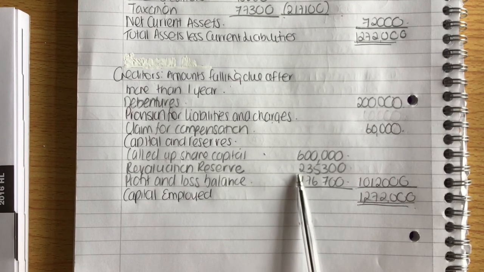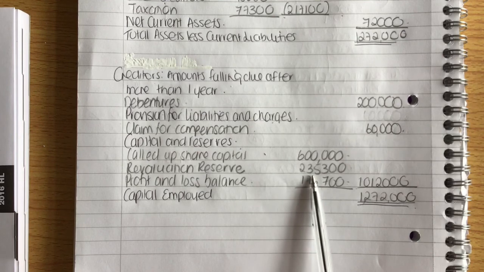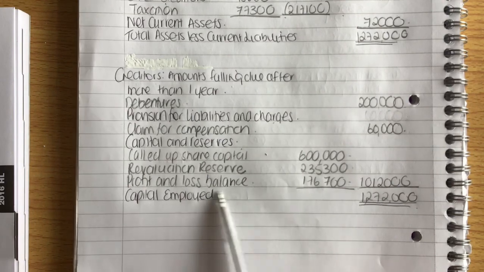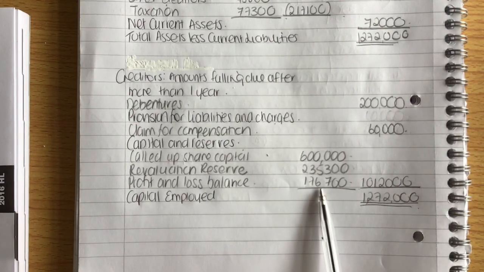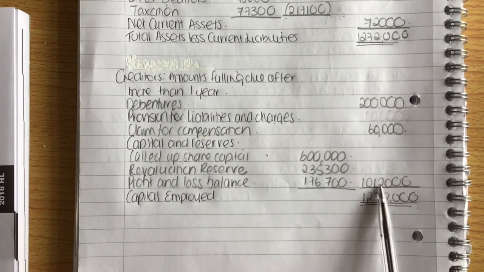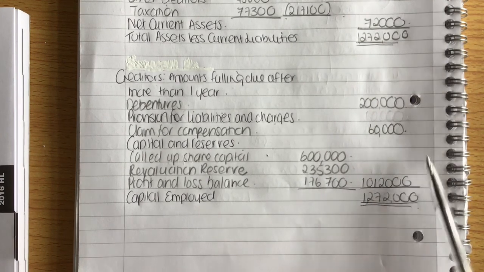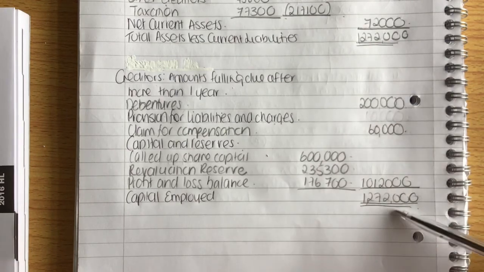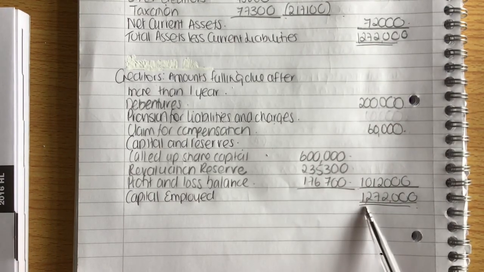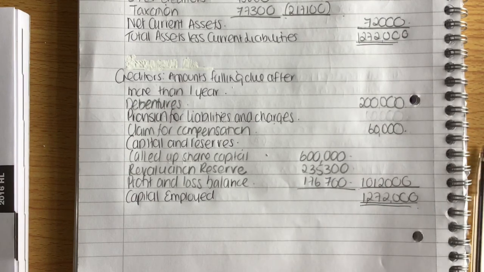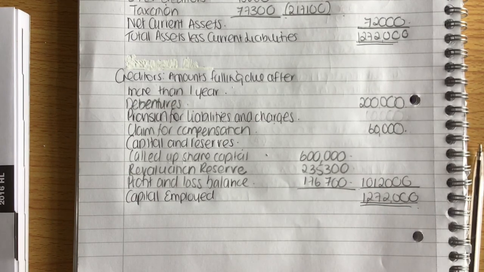We also have our revaluation reserve going from our workings of 235,300, and we've a profit and loss balance of 176,700. That brings these three together as €1,012,000. Adding in your 60 and your 200 gives you your capital employed figure of €1,272,000. So the next step then is to complete the rest of your notes.